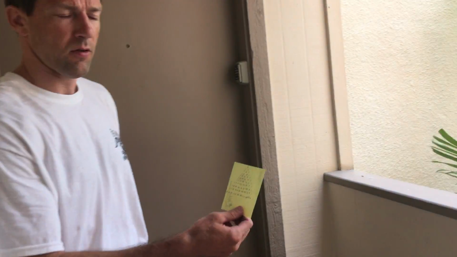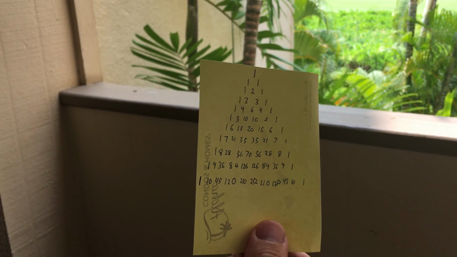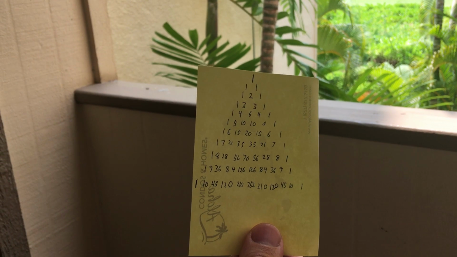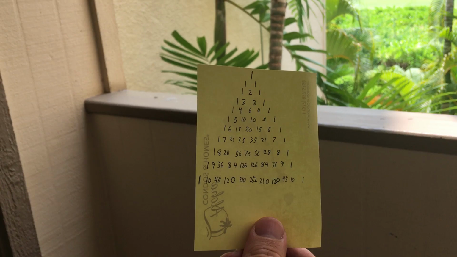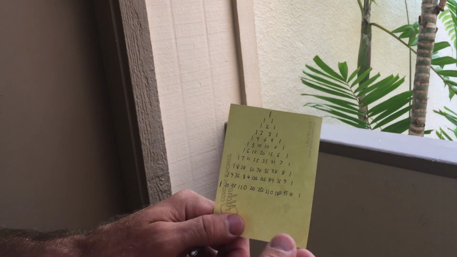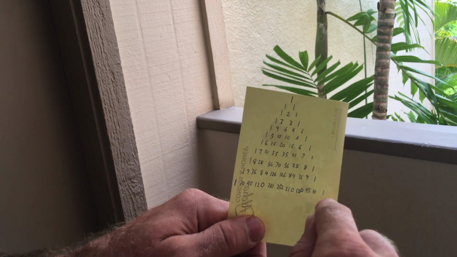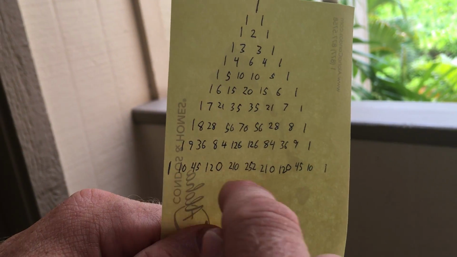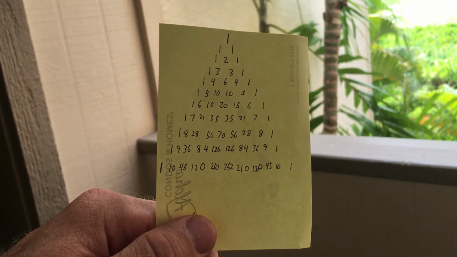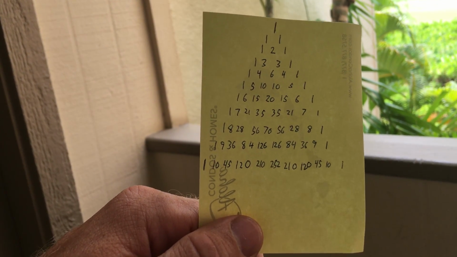So what I have here is Pascal's triangle written out by hand down to 10 rows. This was actually the most number of rows I've ever done in my life by hand. It's a little tedious. And the interesting thing is, let's focus on this bottom row, when you have 10 objects here. If you add up all these numbers, you're going to get 2 to the 10th, which is 1,024.